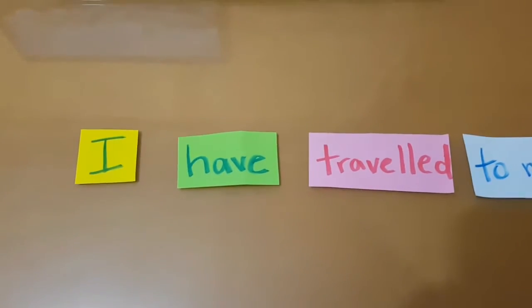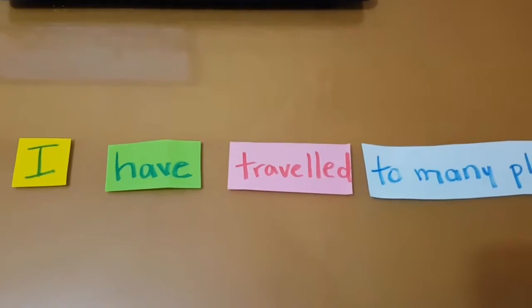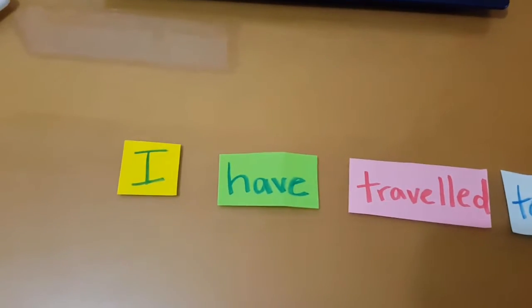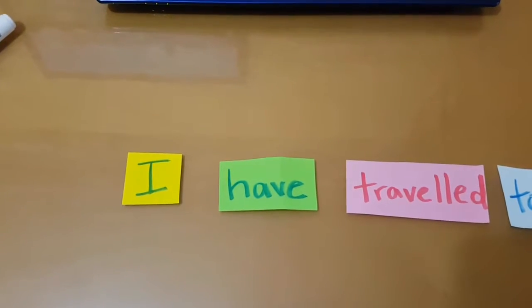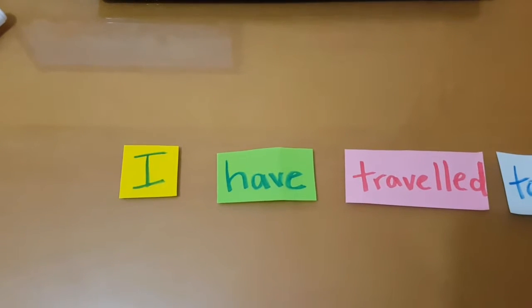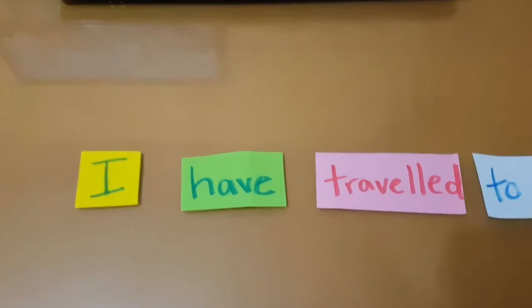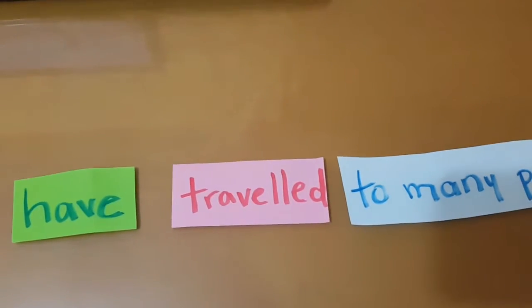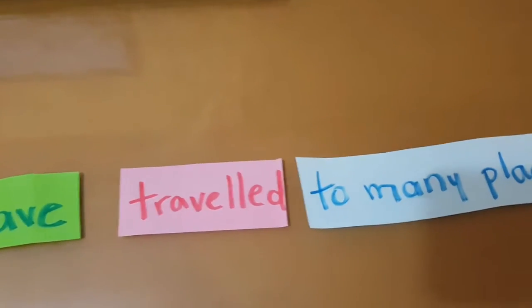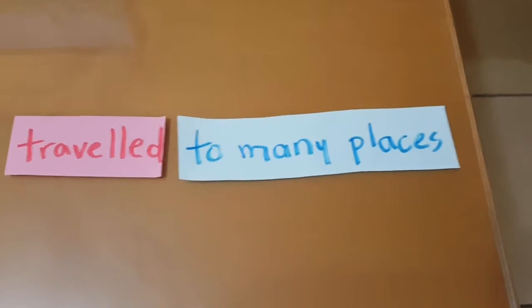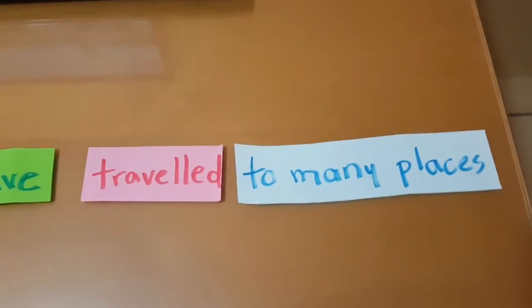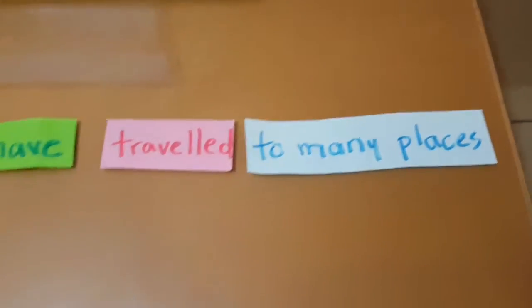In my paper, I use the sentence, I have traveled to many places. We use the subject, which is I, then the auxiliary have, then the verb in past participle, and then the object or the location. I have traveled to many places.